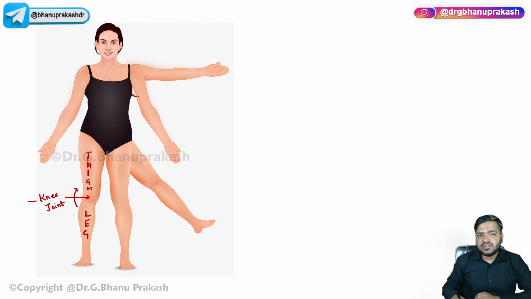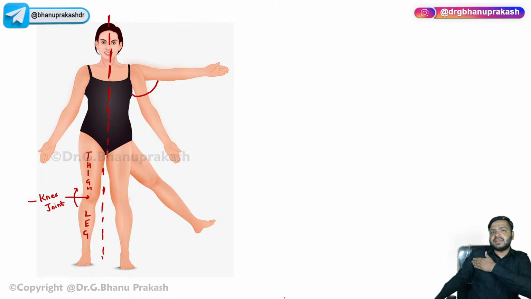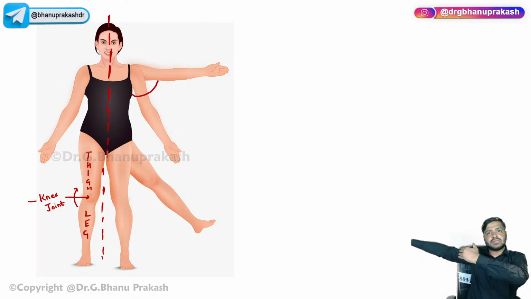Abduction means, let us suppose this is the midline of the body. If the part of the limb is going away from the midline, abducting, अगवा करना, ठीक है, दूर लेकर जाना, it is going away from the midline of the body, it is called abduction.